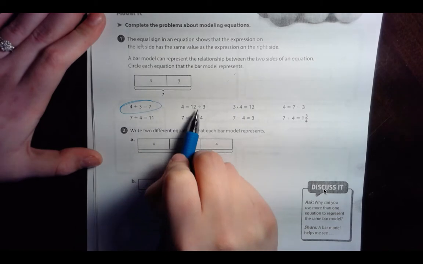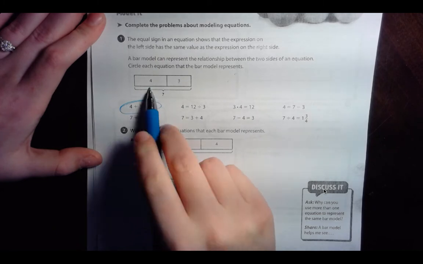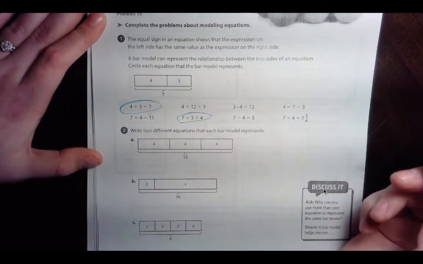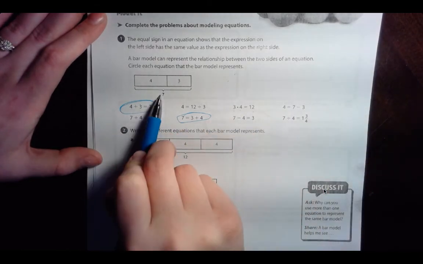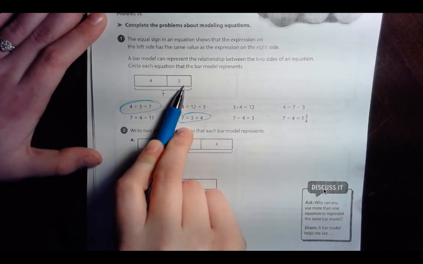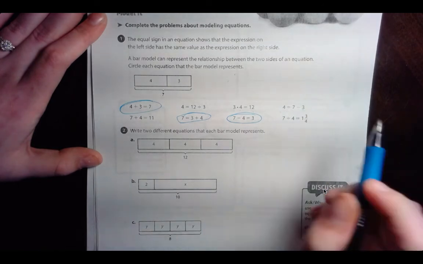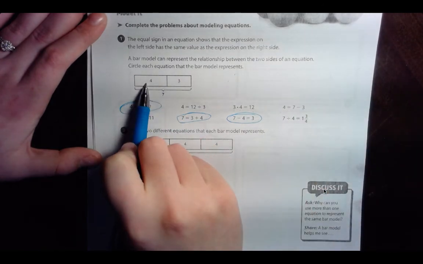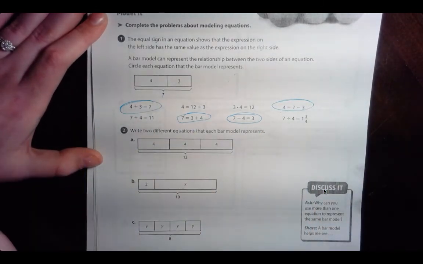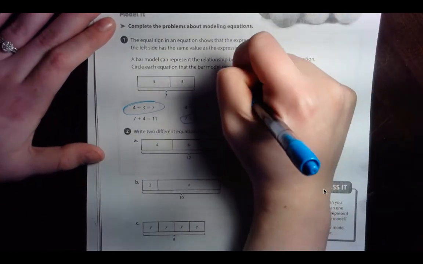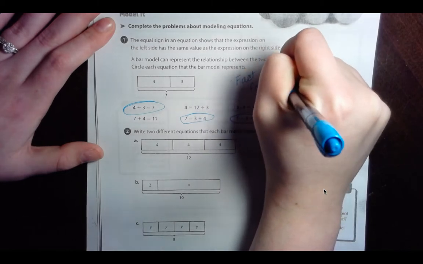So 4 equals 12 divided by 3? No. 7 equals 3 plus 4? Yeah. 3 times 4 equals 12? No. 7 take away 4, you're left with 3. Yeah. What about 4 equals 7 minus 3? 7 minus 3 is 4. Yeah. What about 7 divided by 4 equals 1 3/4? No. So all this is fact families. Make sure you write that on your page too so you can remember it. Fact families.